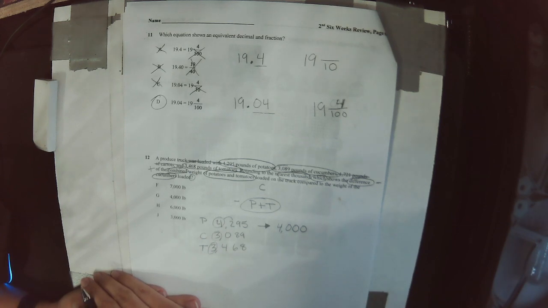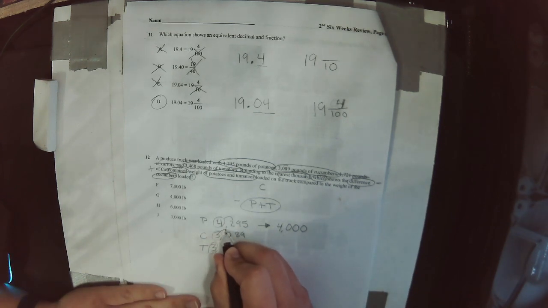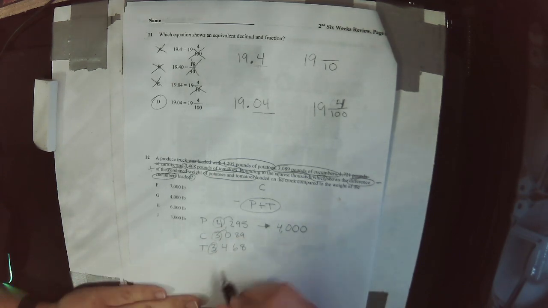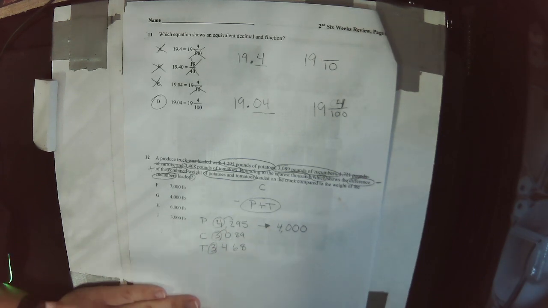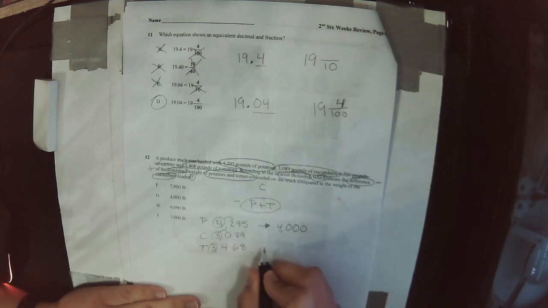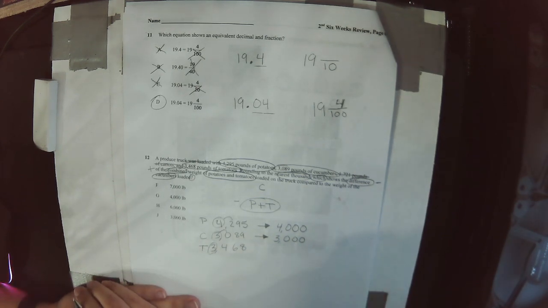For my cucumbers, same thing. I'm rounding to the thousands. So that means I need to check the next place value, the next door place value, and that's the hundreds. There's a 0. Again, if I use that rhyme, 5 or more, add 1 more. 4 or less, let it rest. 0 is on the 4 or less side. So I'm going to let the 3 rest, and all the place values after it turn to 0.